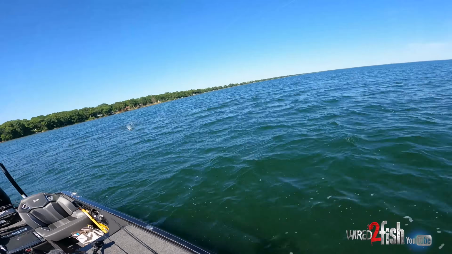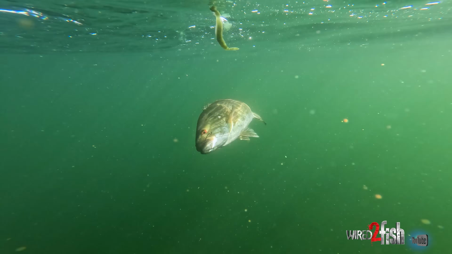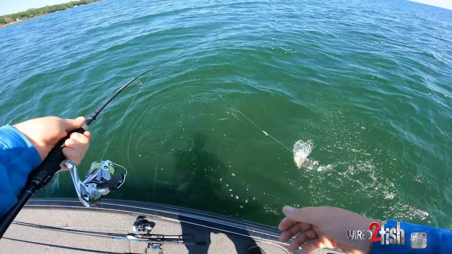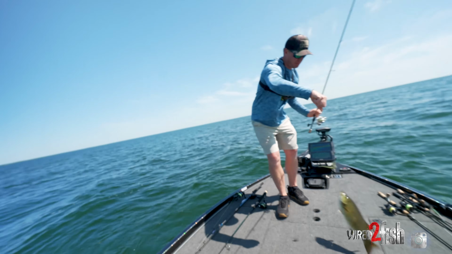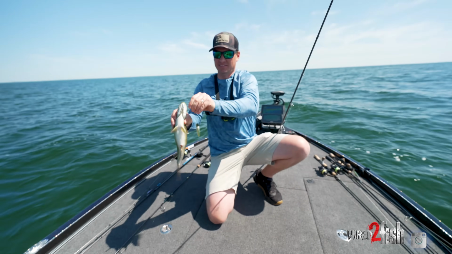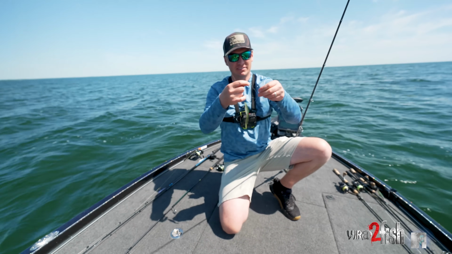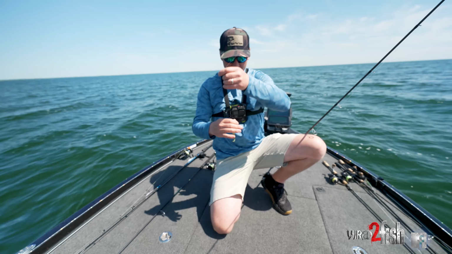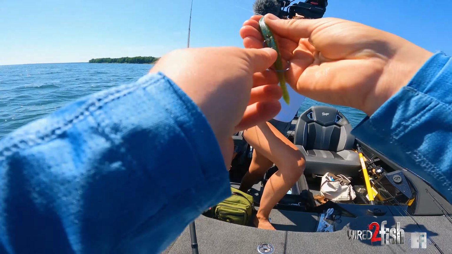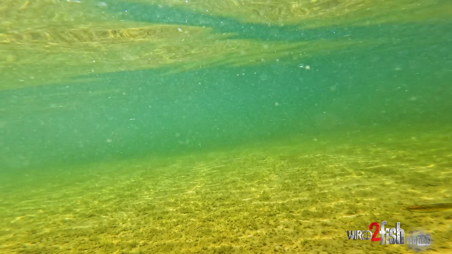Oh, that was cool. Oh yeah. Not as big as Britta's, but I got one. They're biting. Sure are. That's fun. Can't complain about that. Perfect. It's a super fun way to fish too. It's one of those things where it's incredibly visual. Every one of them that eats this thing, you pretty much get to witness, so that's always fun.